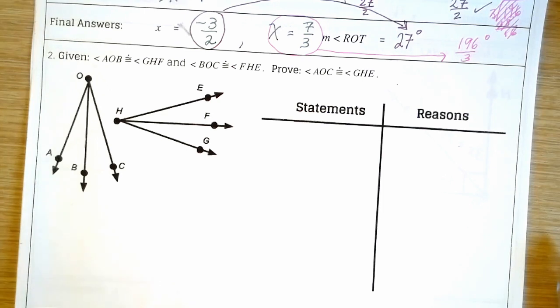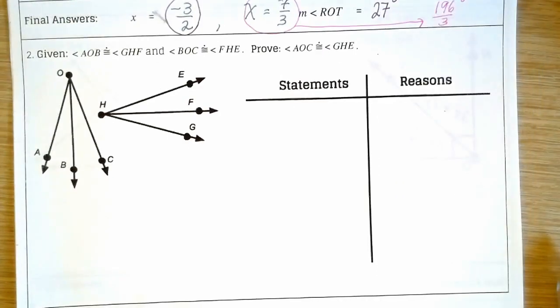So do you guys want to take a minute and try this one for a second in pencil? I'll hit pause and then we'll come back and do it together. So I'm just going to pause.